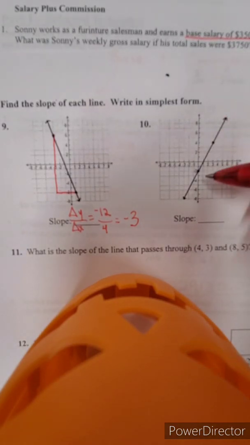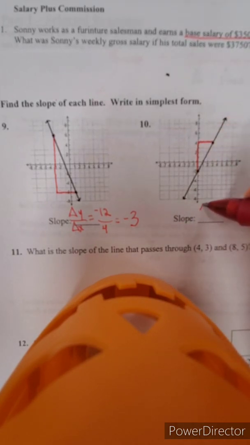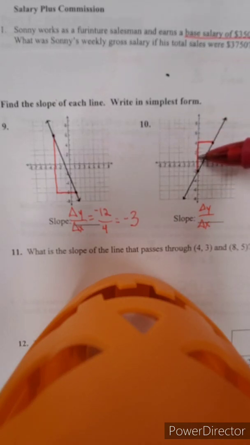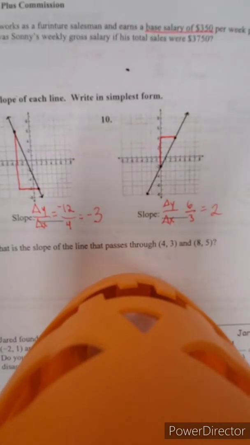Question 10, same thing. I'm going to start on the left and go in the vertical direction first. So this time I have to go up in order to end up where that point is. So we'll just draw a line that goes straight up. And then again, a line that goes straight over to the right. Okay, and then we have to find our delta y and our delta x. So I went up 1, 2, 3, 4, 5, 6 places. So positive 6 is going to be my delta y. And then I went to the right 1, 2, 3 places. So my delta x is going to be positive 3. And then 6 divided by 3 is 2.